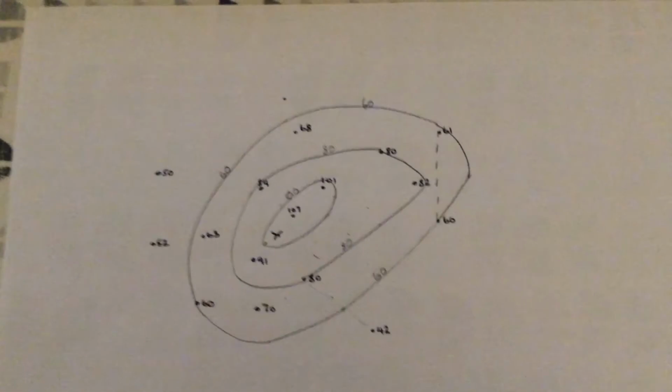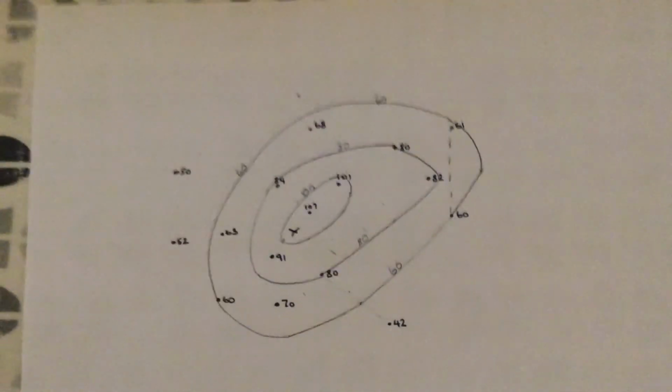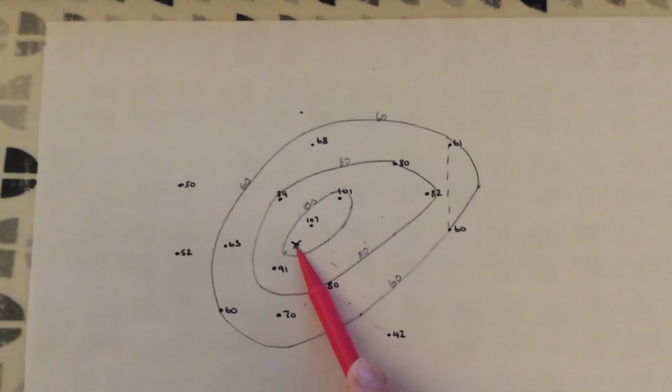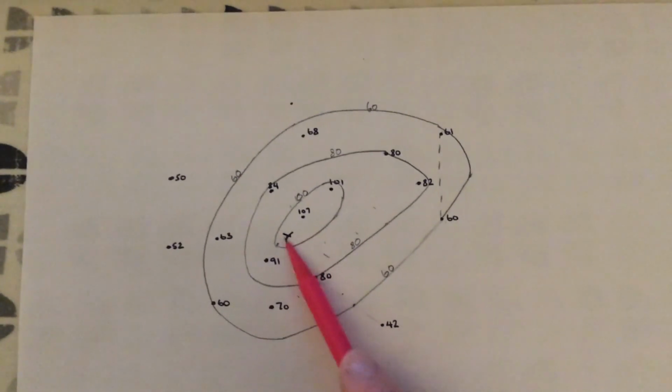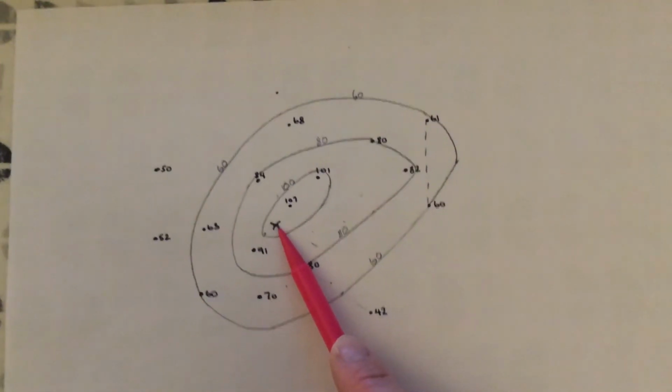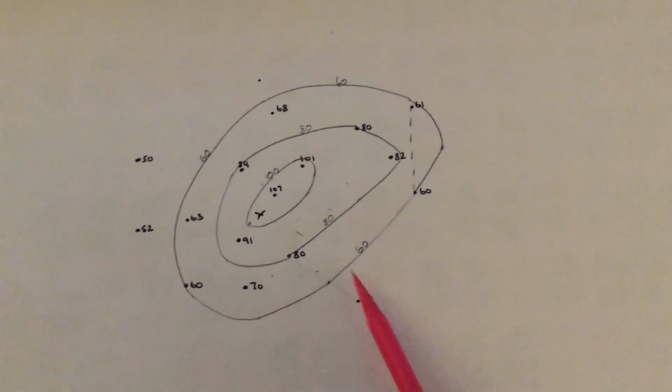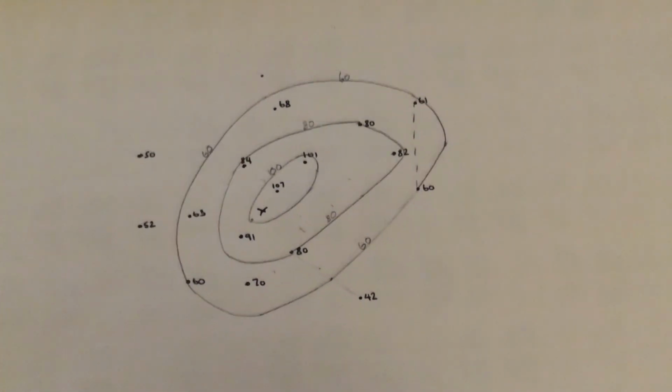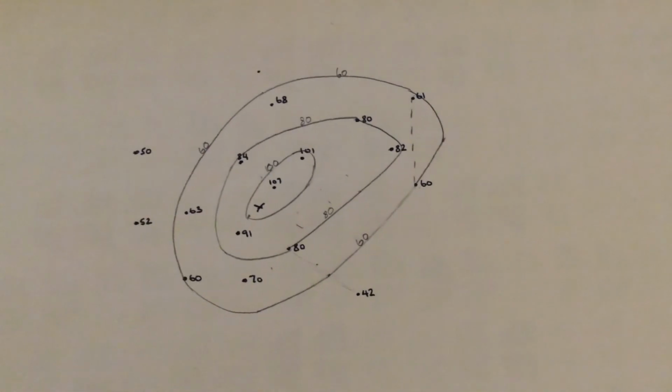Now look at the pattern, think about what it tells you. This is the city centre here. So the closer you are to the city centre, the higher the reading for nitrogen oxide. And the further you get away from the city centre, the lower the value for nitrogen oxide.